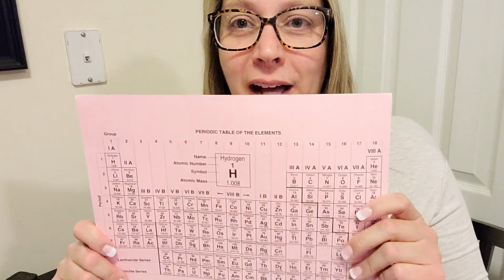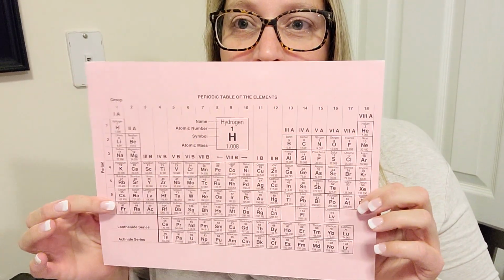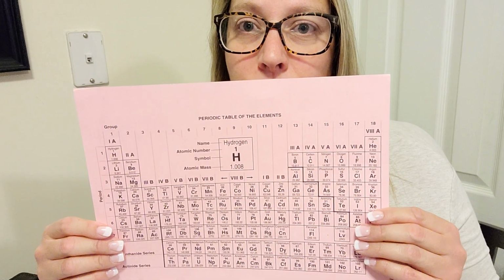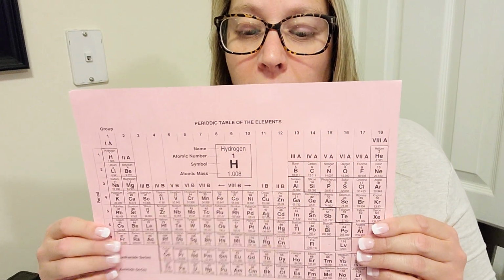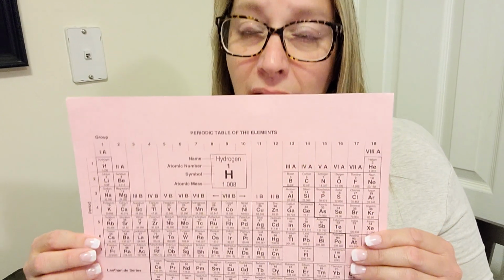So the first thing you're going to need to do is take your calculator and put it away. We don't need to do any more calculations this year. Yay! But what you do need is a periodic table. So hopefully you still have one. If not, I am going to attach one to the lessons. You can find one on the internet, anywhere.